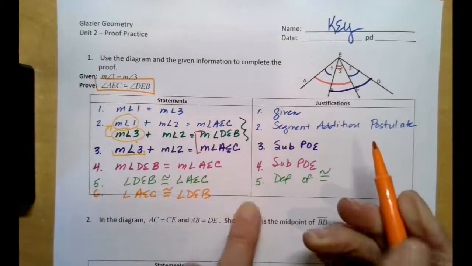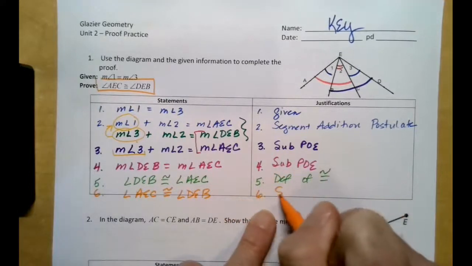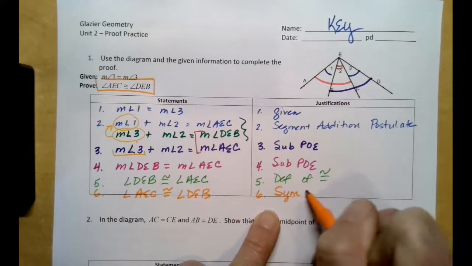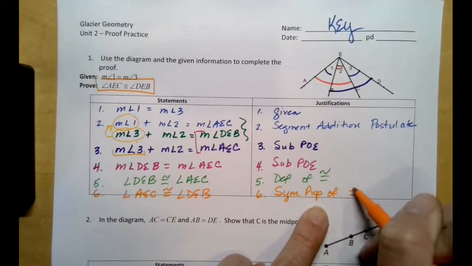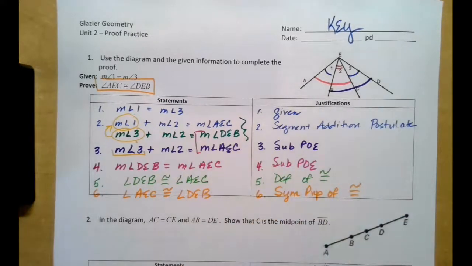And the reason why I can flip them around is the symmetric property of congruence. All right, that's proof 1.